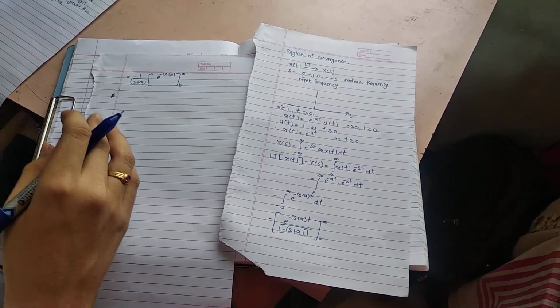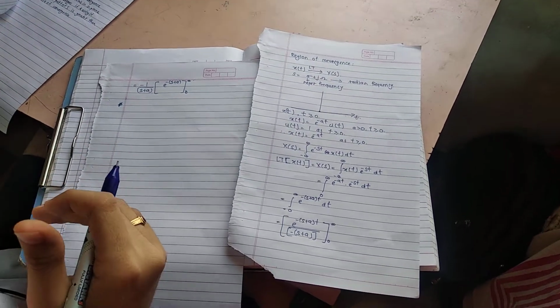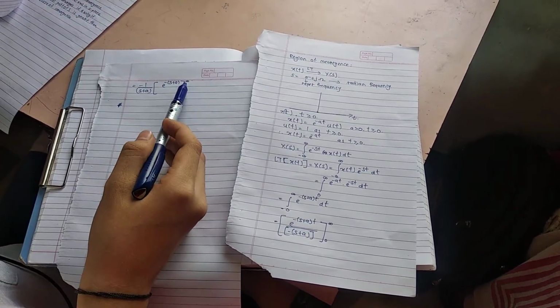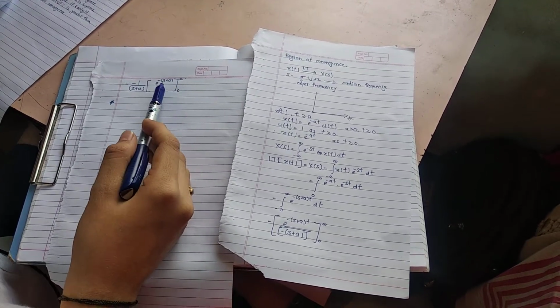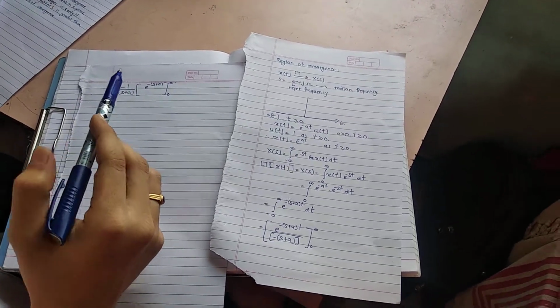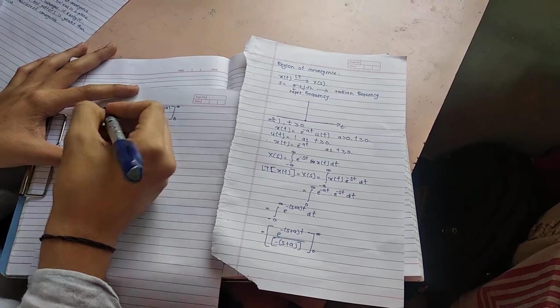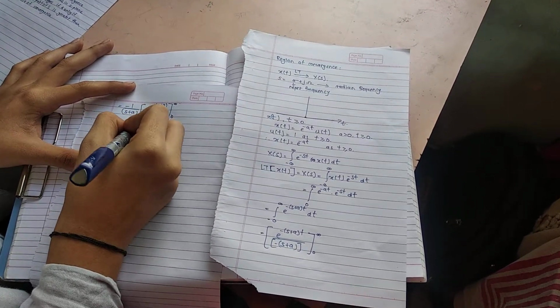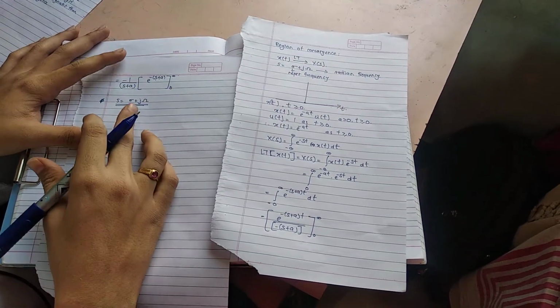If we are going to consider only the Laplace transform, then we'll simply substitute the values of the limits and find the value. But if we are going to consider the region of convergence, we need to replace this s by sigma plus j omega. This step is very important in the calculation for ROC.